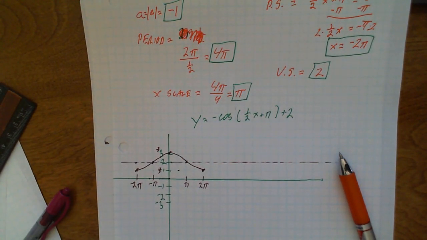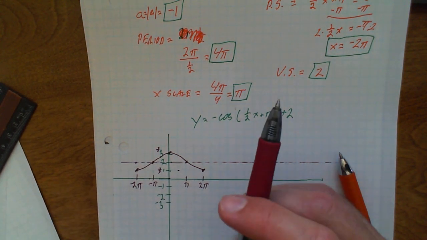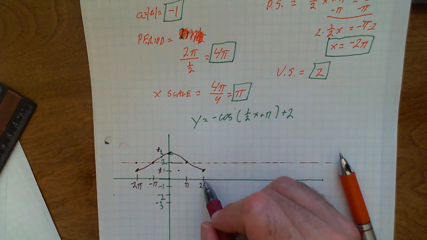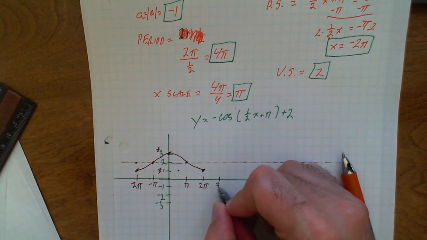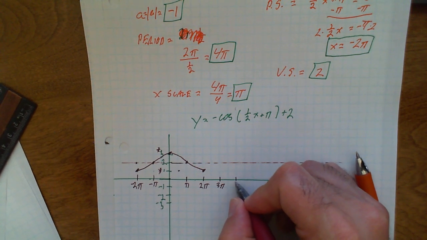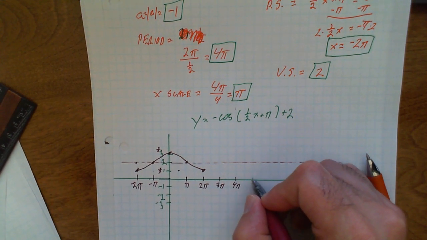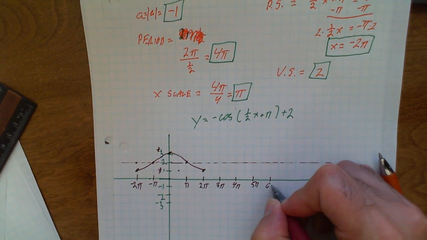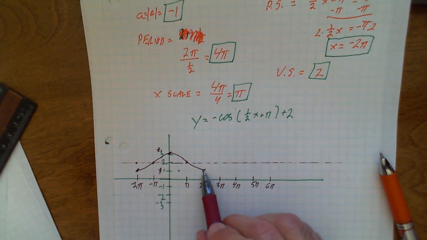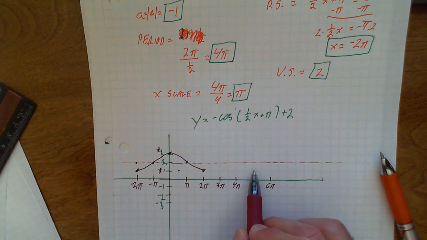There's my period. Let's do another period. That means I need 5 more points. And my scale is I add pi every time. So I have 2 pi. Let's add another pi. 3 pi. Let's add another pi. 4 pi. Let's add another pi. 5 pi. Let's add another pi. 6 pi. We got 1, 2, 3, 4, 5.